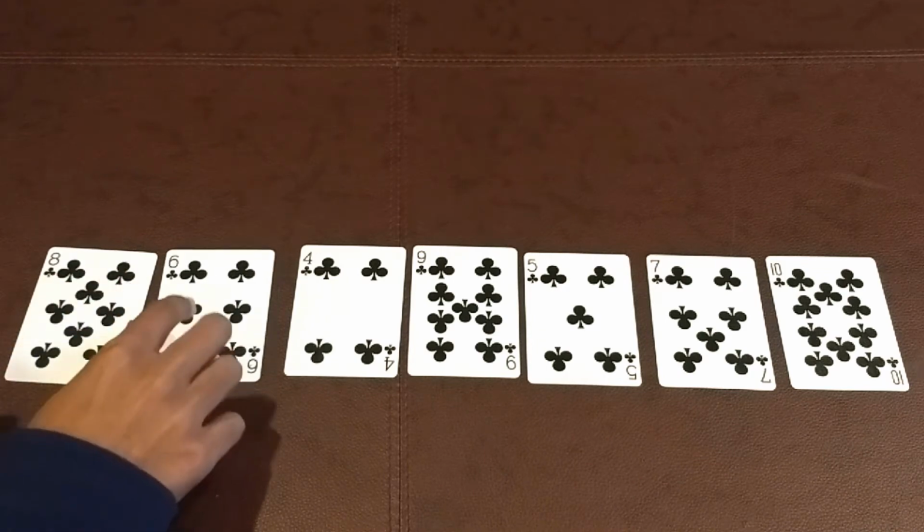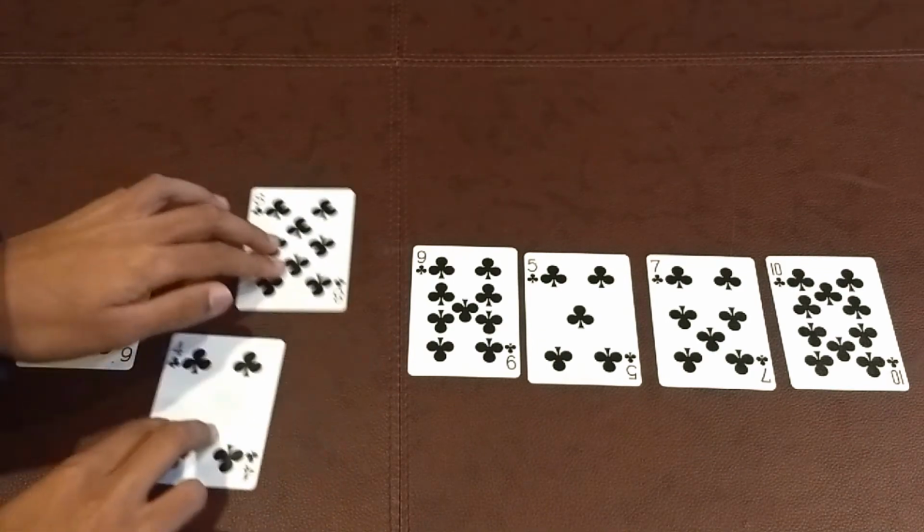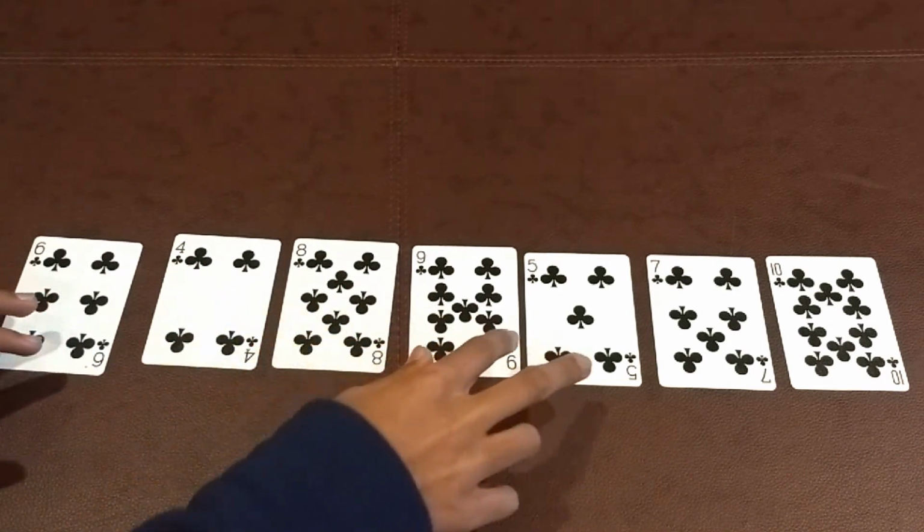We go back to the beginning and compare 4 and 6. Those are in order, but our next pair, 5 and 6, are not in order, so we'll switch them. 6 and 7 are in order, 8 and 9 are in order, and 9 and 10 are in order.